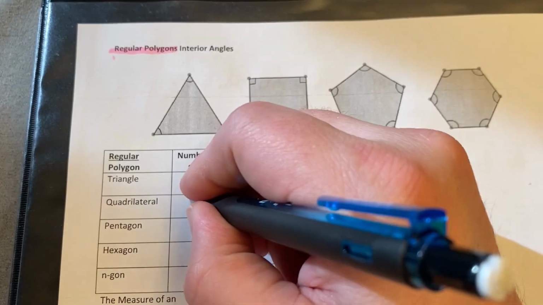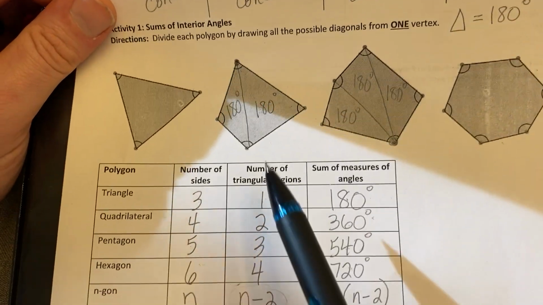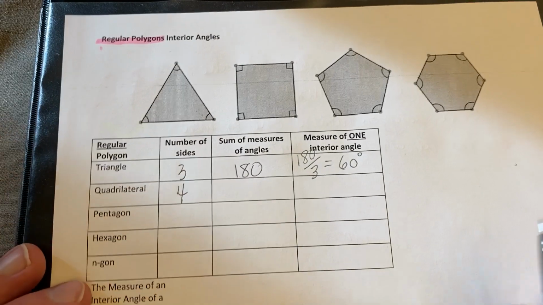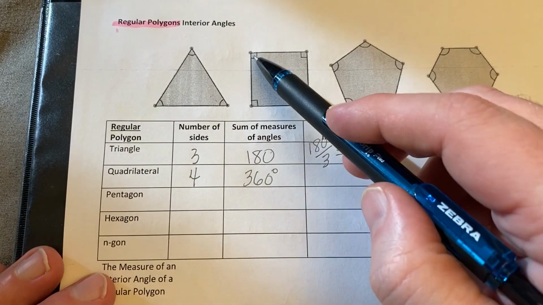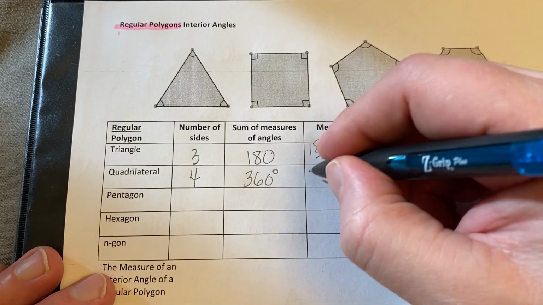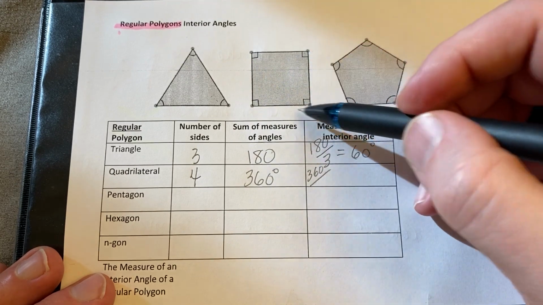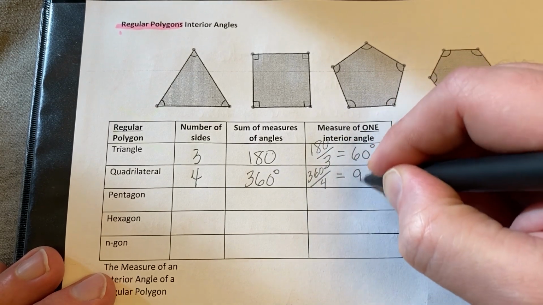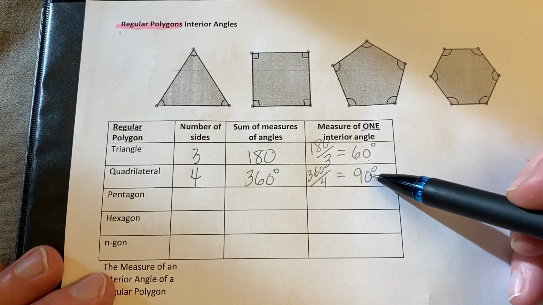So quadrilateral, 4 sides. What's the sum of the measures if you need to? We talked about a quadrilateral. The quadrilateral sum was going to be 360. Okay, how can I find the measure of one of these angles? Well, I can go 360 divided by, well, how many are there? This is a 4-sided figure and there are 4 angles, so I've got to divide that by 4. And that matches up with what I see in my diagram. Each of these angles has to be 90 degrees.